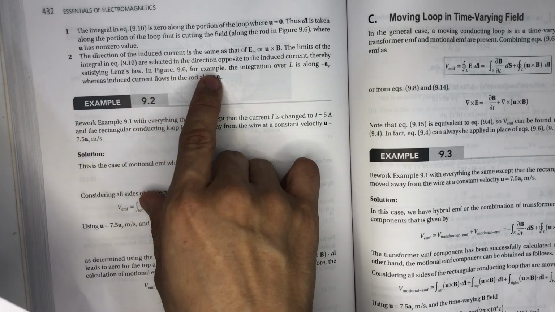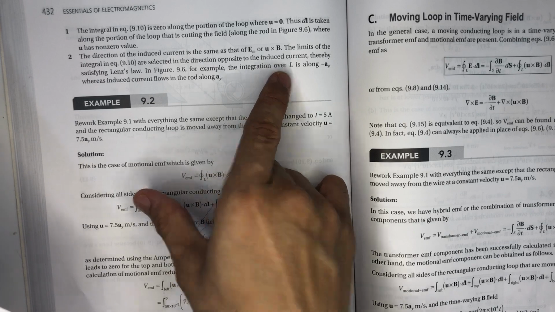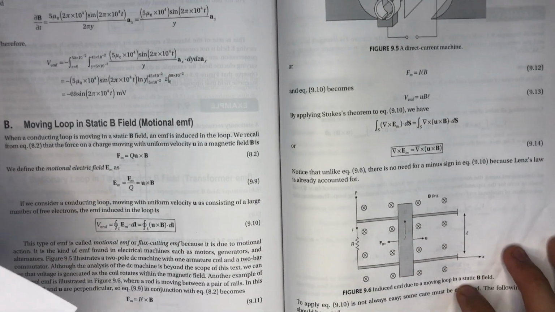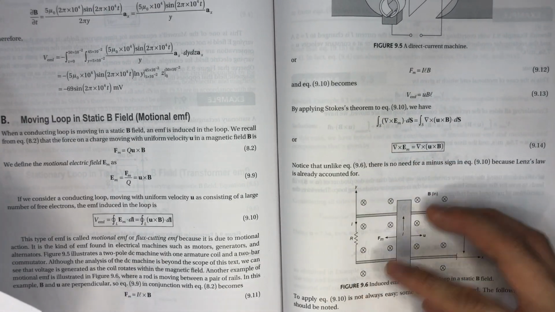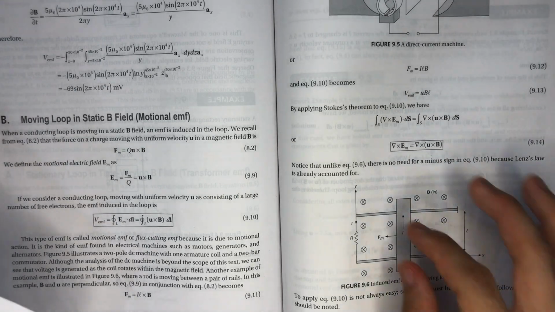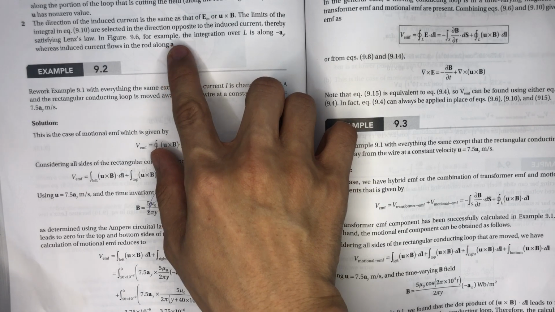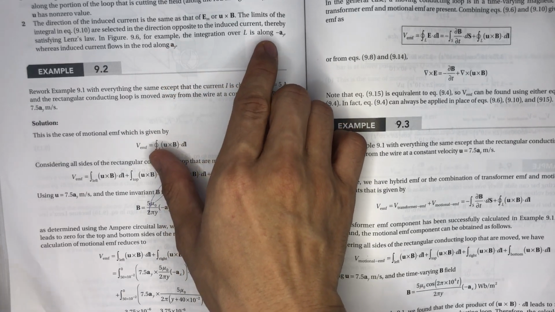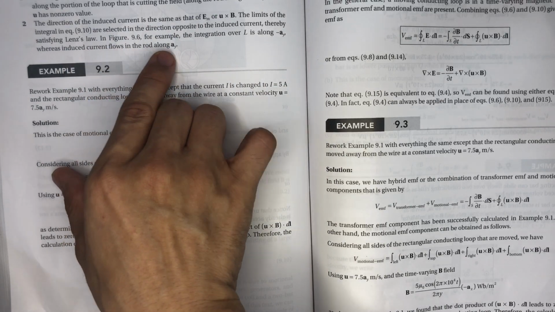In figure 9.6, the example of the integration over L is along negative a_y. You see here, figure 9.6, this is the current along negative y, and the induced current is actually in positive y. They are opposite. This is the I, this is the I induced. The integration over L is along negative a_y, where the induced current flows in the rod along a_y.